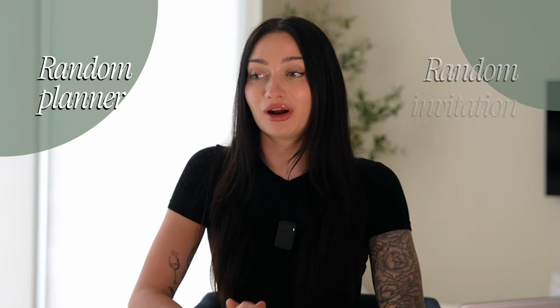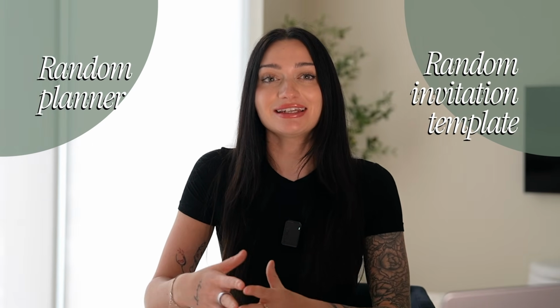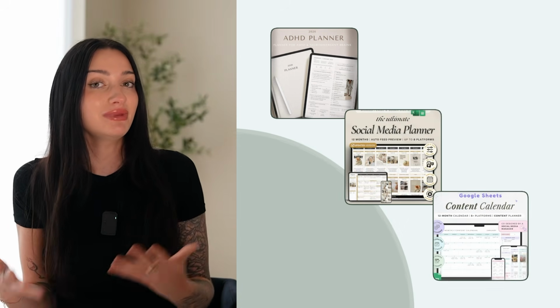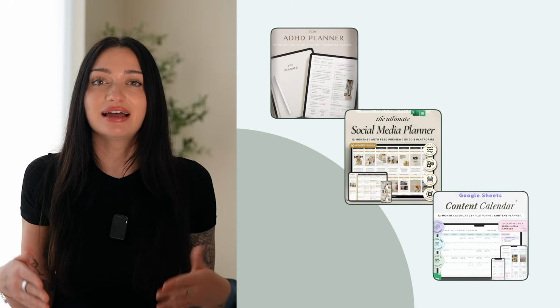Now, when I say solves a problem, you don't have to necessarily overcomplicate this, but essentially, what would someone have a purpose of buying this item, right? So instead of just listing and creating a random planner or a random invitation template, it needs to have a reason as to why someone would purchase it. So for example, instead of listing a, again, digital planner or calendar, it would need to be something that's relevant to maybe ADHD or a social media planner, a social media calendar, something like that where it's more niche driven and can solve someone's problem.